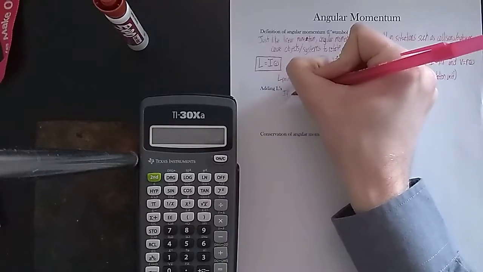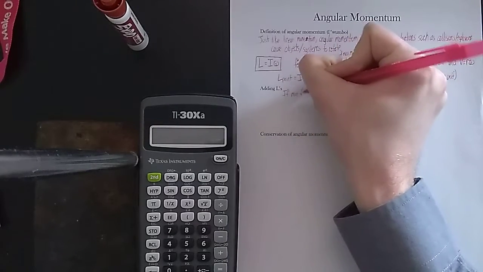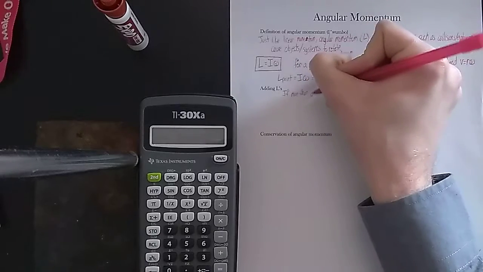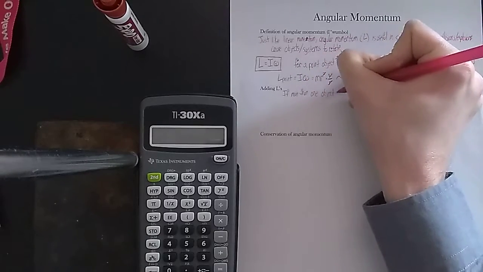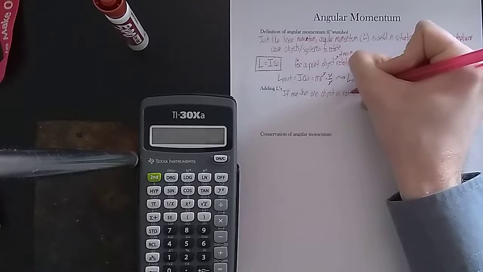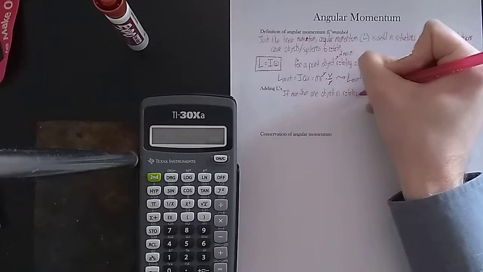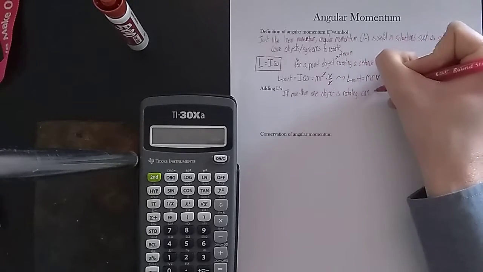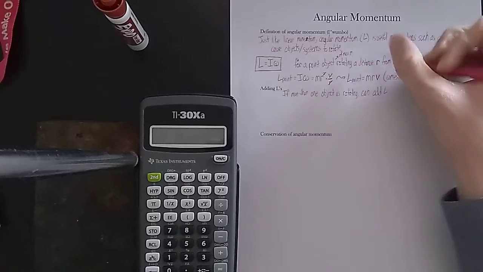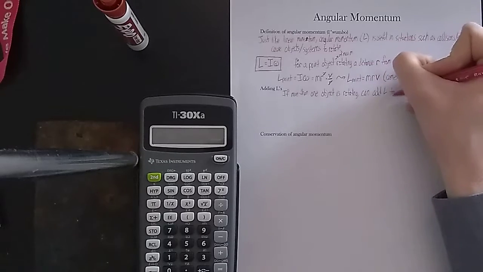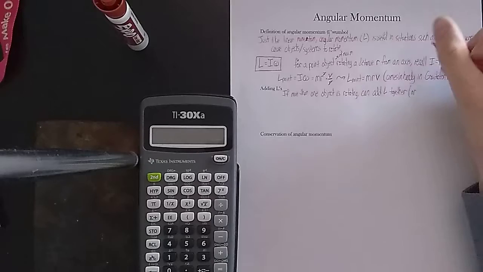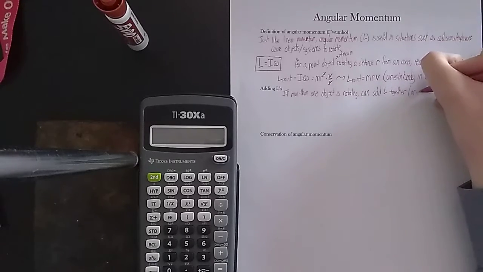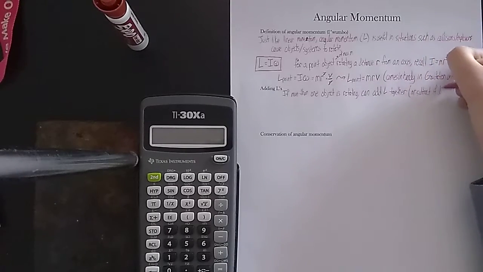So, if more than one object is rotating, then we can simply add the angular momenta together, or if the objects are rotating in a different direction, subtract.